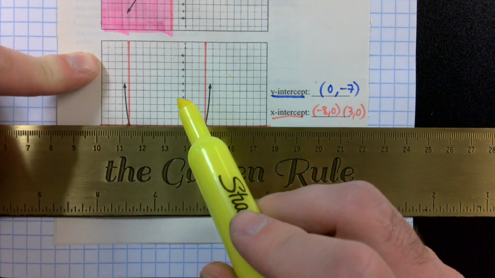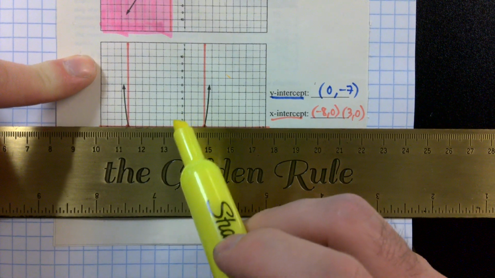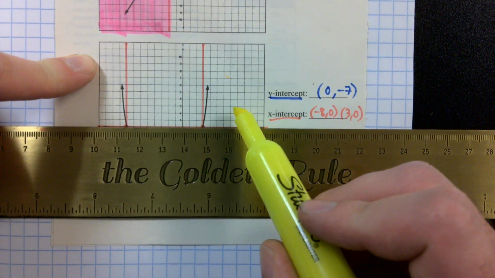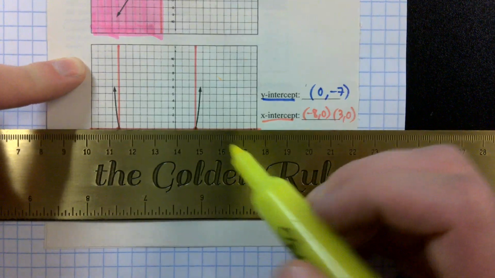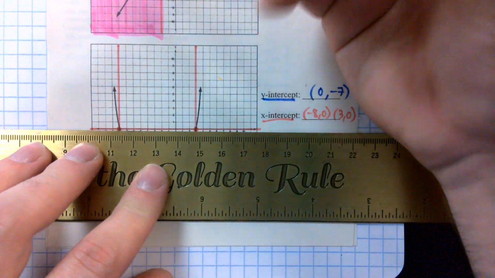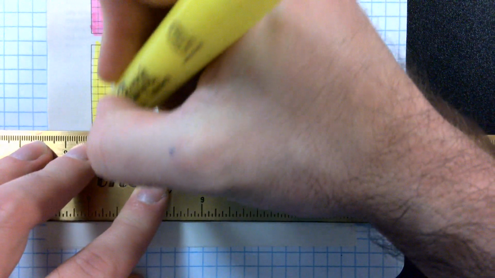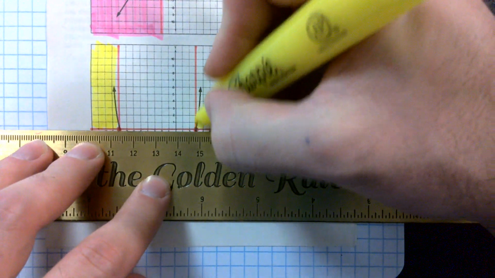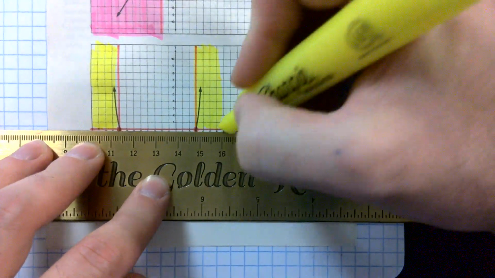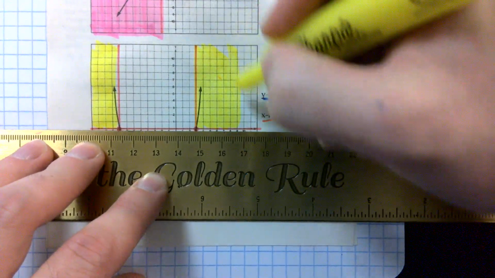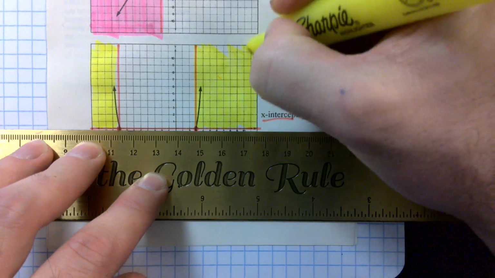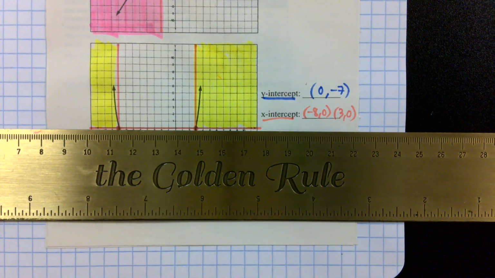Do I see any of my parabola in the top middle? No. Do I see any of my parabola in the top right? Yes. So in yellow, I'm going to highlight the top left section and the top right section. But I'm never going to highlight a section without my function present. So my middle is going to stay blank, just like that.